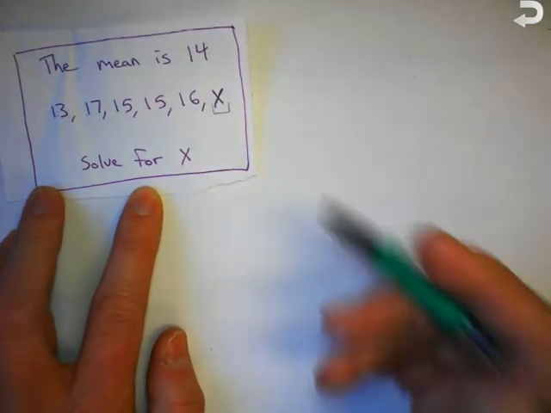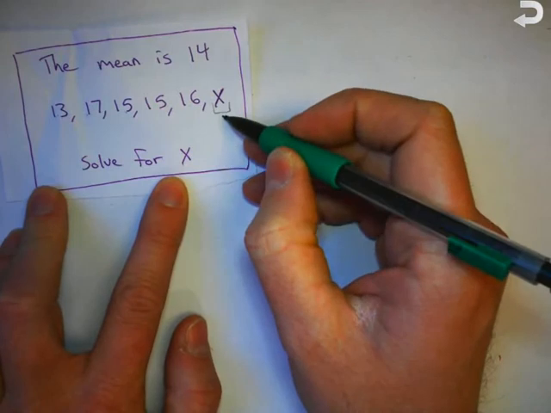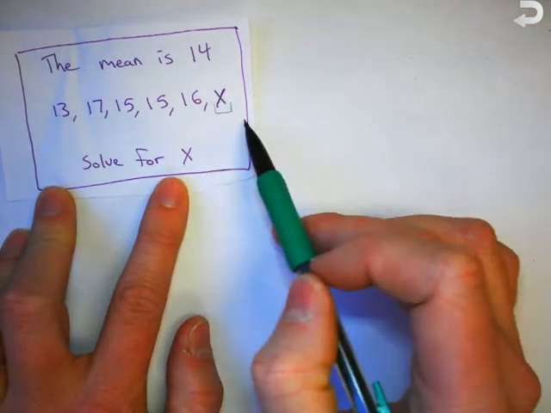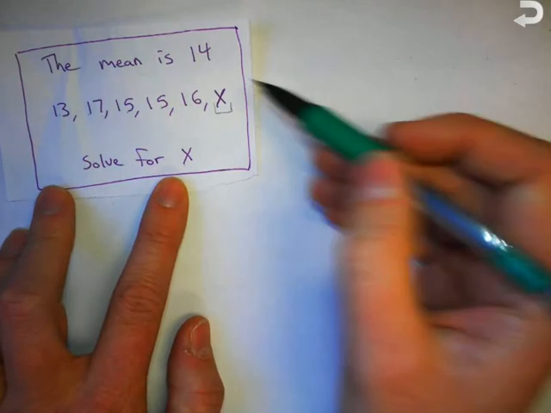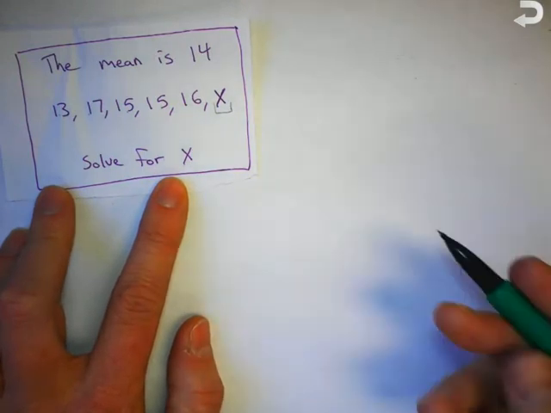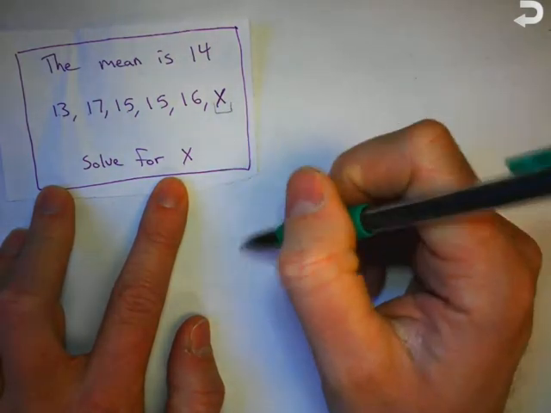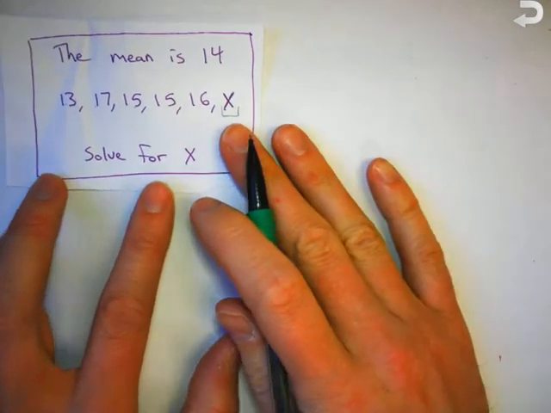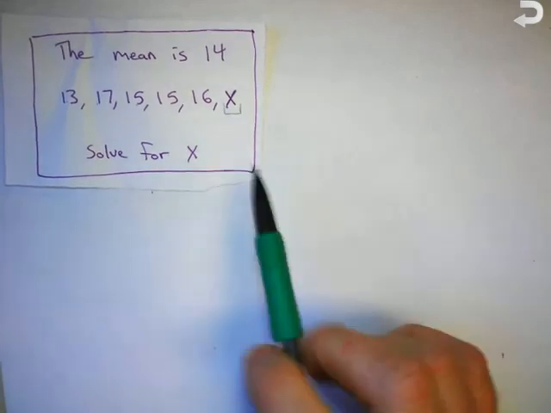So one way to do it is we could guess and test. We could plug in a value here, add them all up, divide by the total number, and we could see if it equals 14. We might get lucky, but probably we're going to be sitting here for 20 minutes trying to figure out the missing value. So there's actually a much easier way to do it using a little bit of algebra.